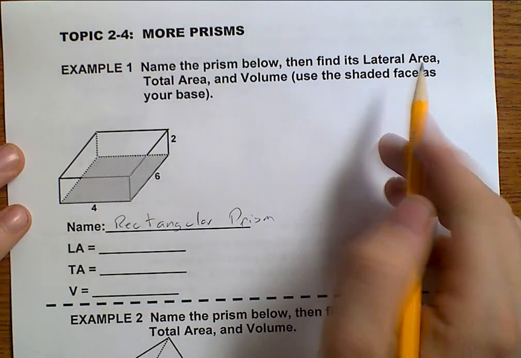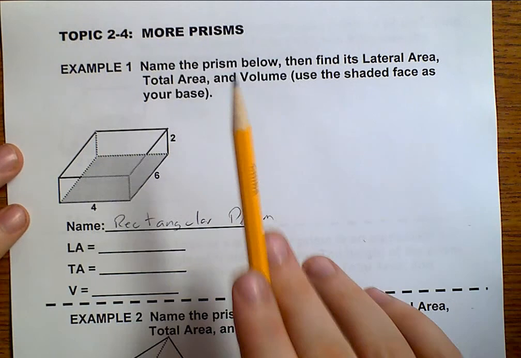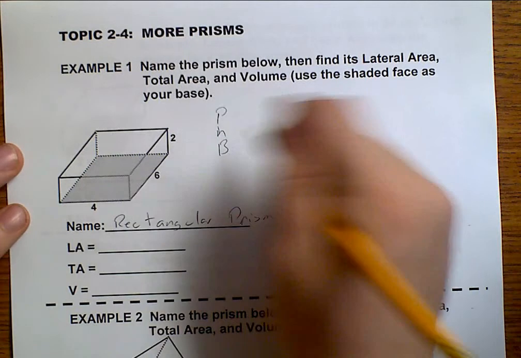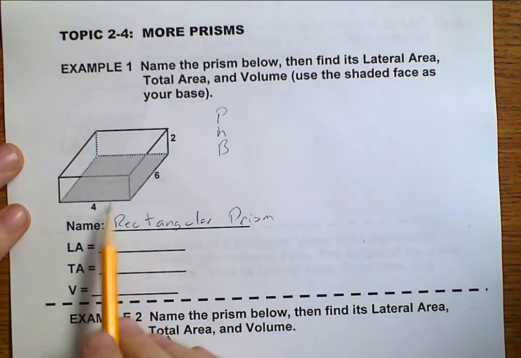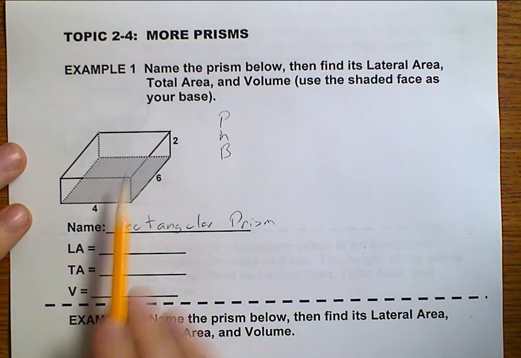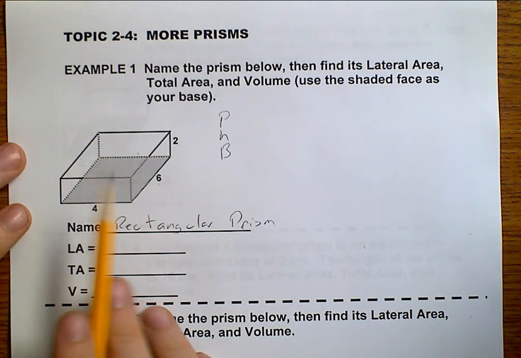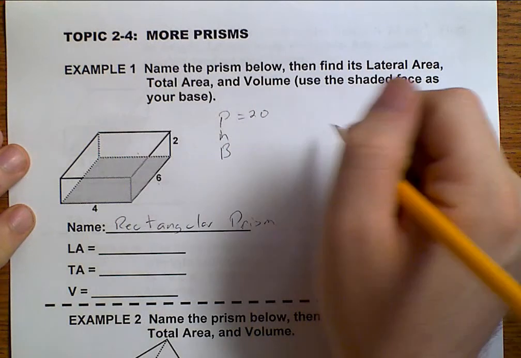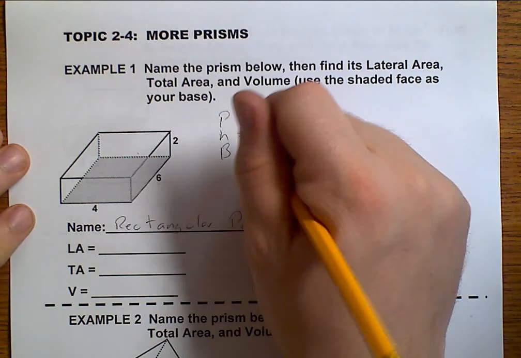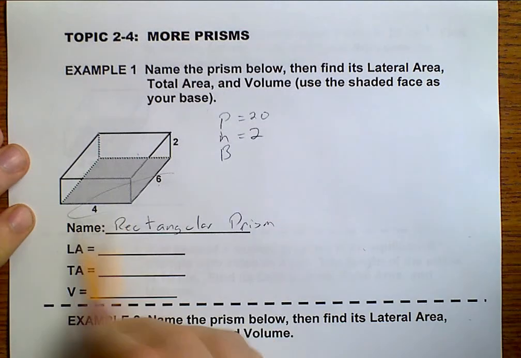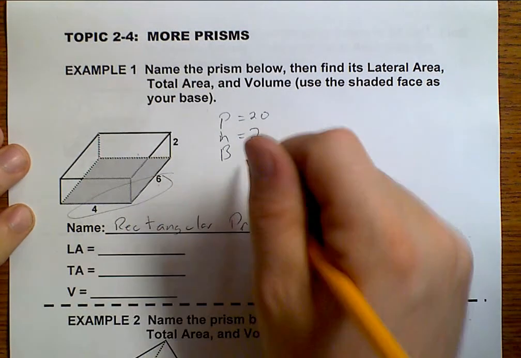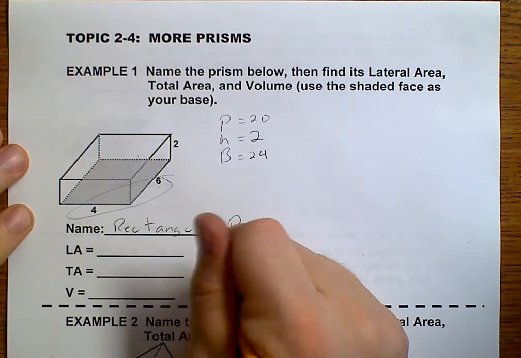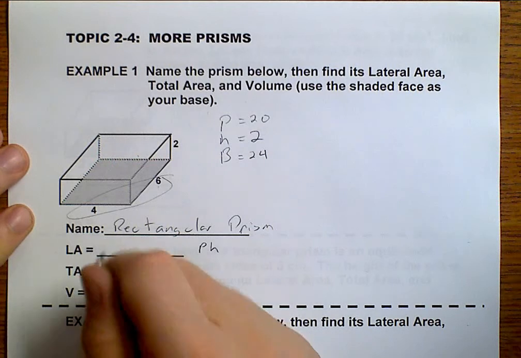Okay, and we want to find the lateral area, total area, and volume. So we need the perimeter, the height, and the area of the base. So the perimeter of the base, the shaded parts are base. 4 and 4 make 8, 6 and 6 make 12, 8 and 12 make 20. So the height of my prism would be 2, and the area of my base would be 4 times 6, which is 24. So lateral, that's perimeter times height, so 20 times 2 is 40.